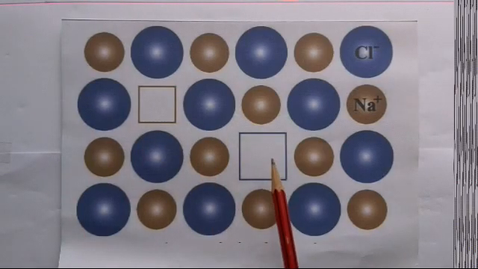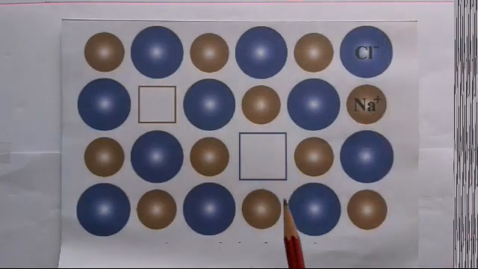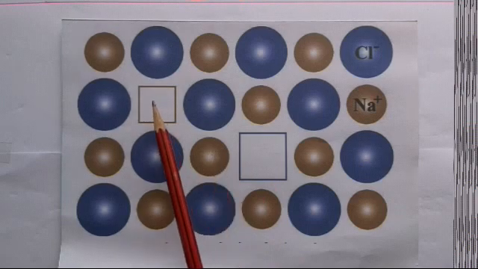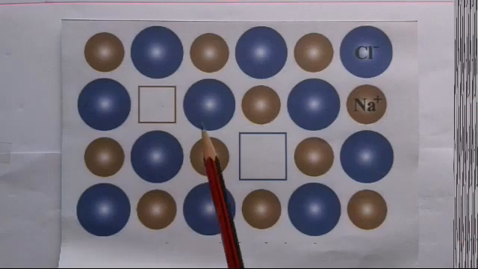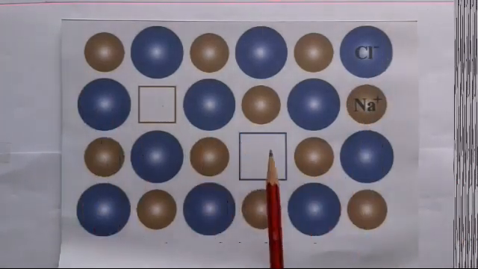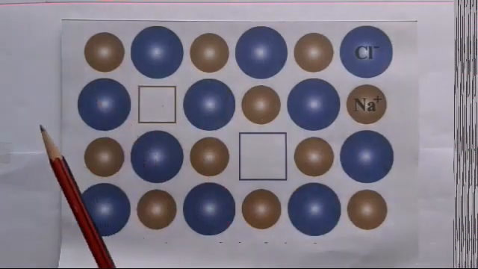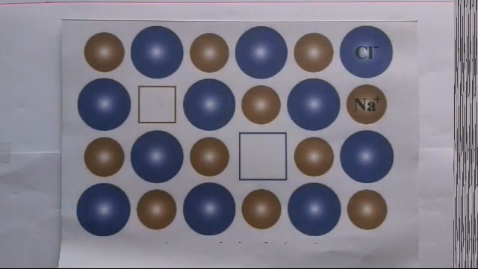Previously one was occupied by chloride ion. It has to be here. And this was occupied by sodium ion. It is not there. But electrical neutrality is maintained because equal number of both the ions are absent. So there is no effect on electrical neutrality in this type of defect.